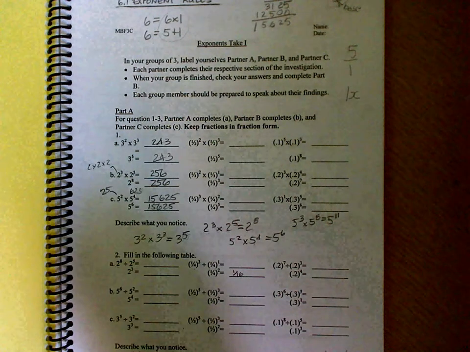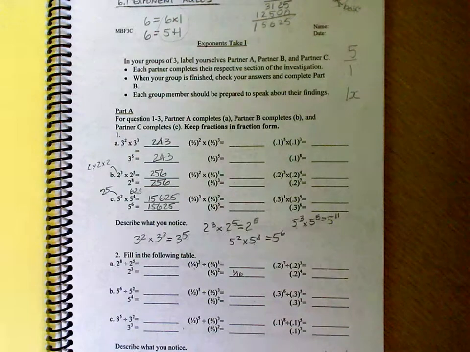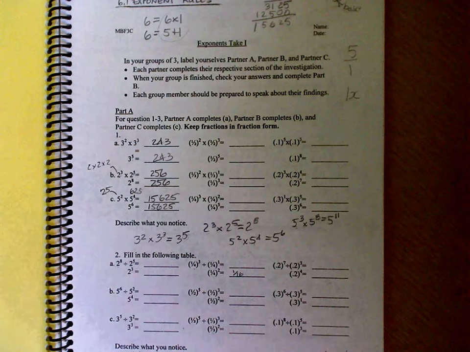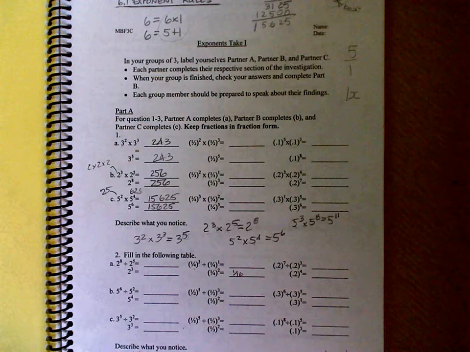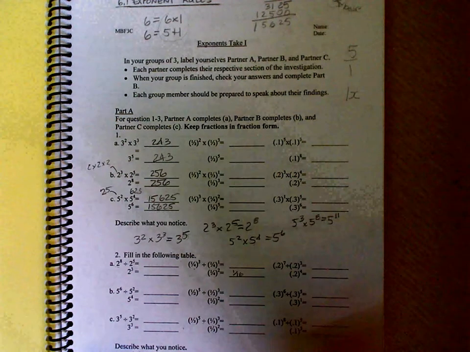All right. So when we do all of this, we know that we can apply these rules, and that's what we're going to be doing. We want to just be practicing these shortcuts.